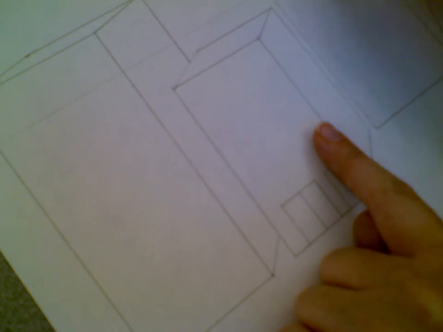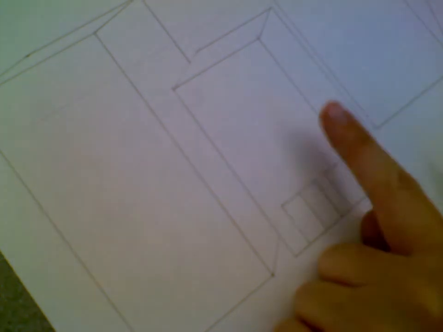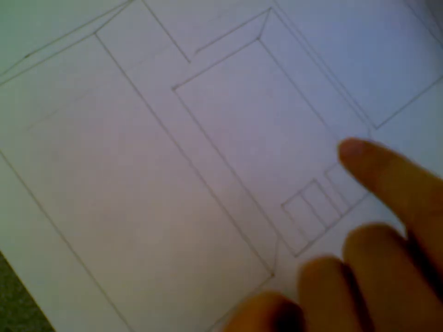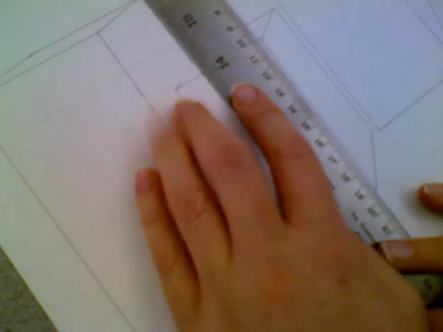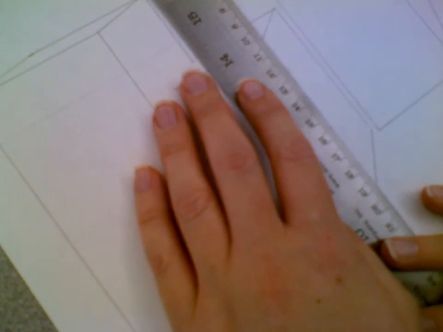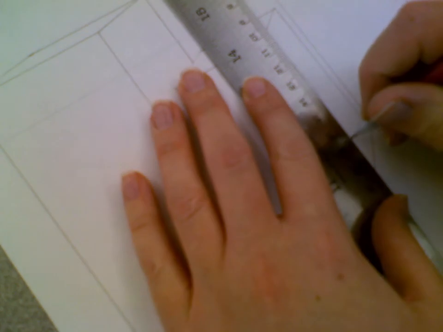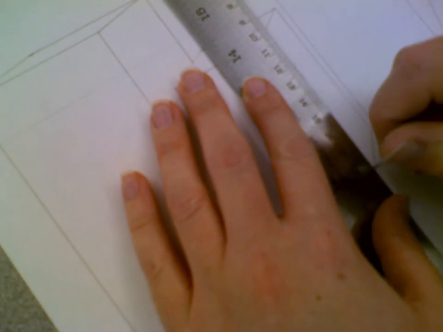I know that my vanishing point is over in this direction, even though you can't see it right now. So therefore, I need to start with this vertical line, the first vertical line I drew because it was part of that first rectangle. I'm going to start there. I'm going to get my parallel, slide it over, and draw my first vertical line of my door.